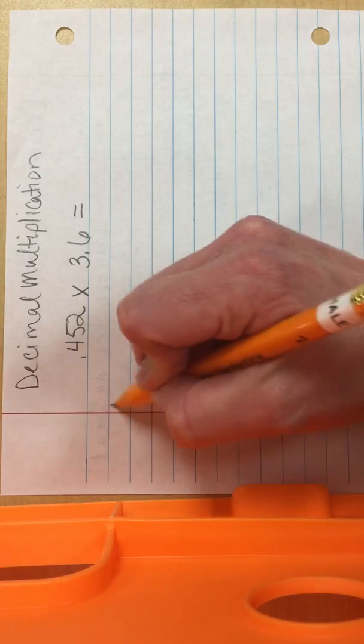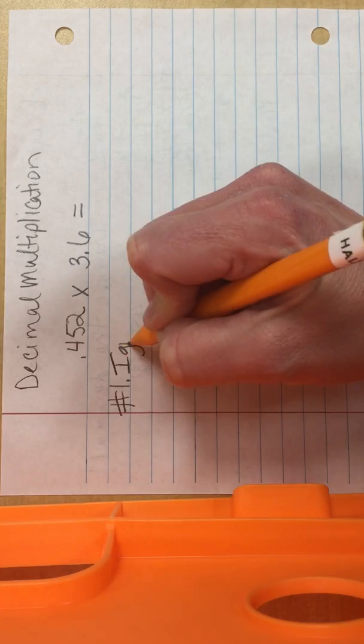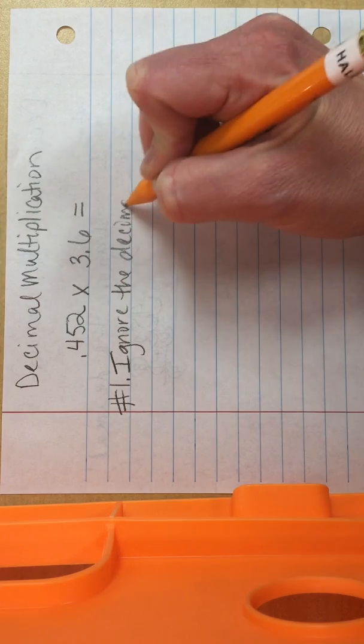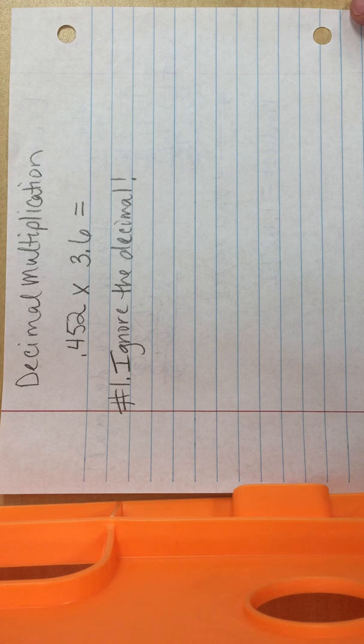first thing that we're going to do, step number 1 that Ms. Hale has taught you to do, is to ignore the decimal. Okay? So I ask in class all the time whenever we're working on decimal multiplication problems and also decimal division, when we add a decimal into our number, what changes with the math? And the answer is absolutely nothing. Nothing changes with the way that you do your math. It just changes the place value of your digits once you have your answer.